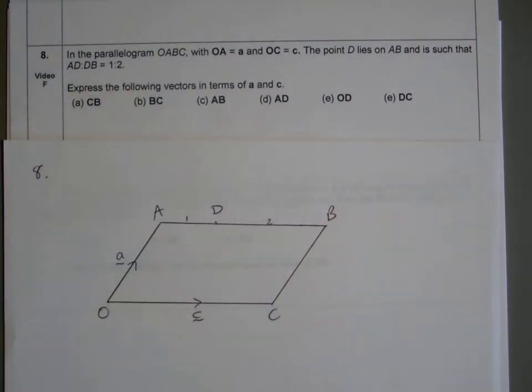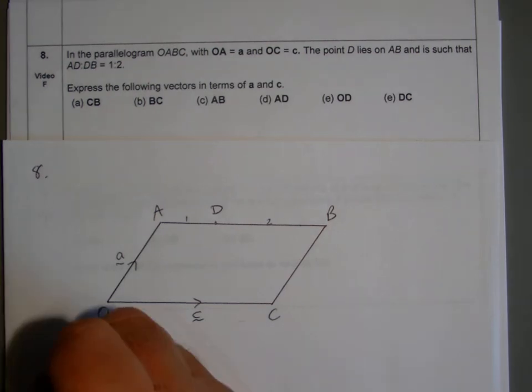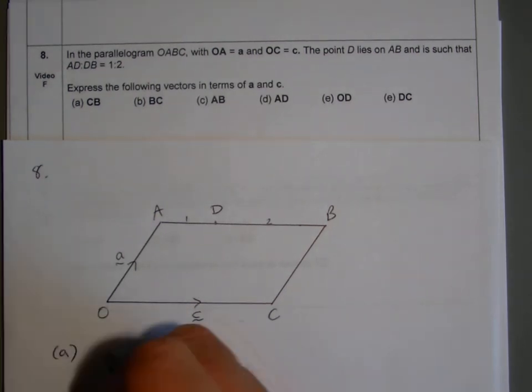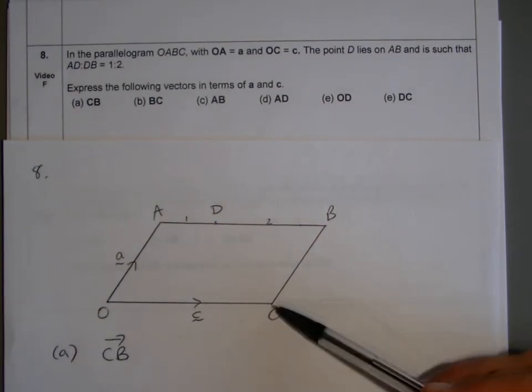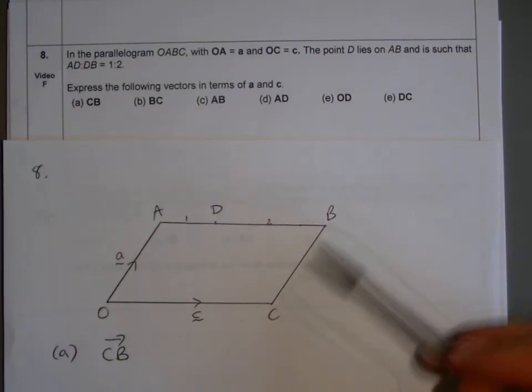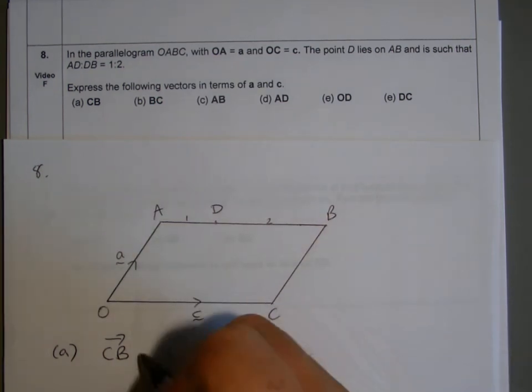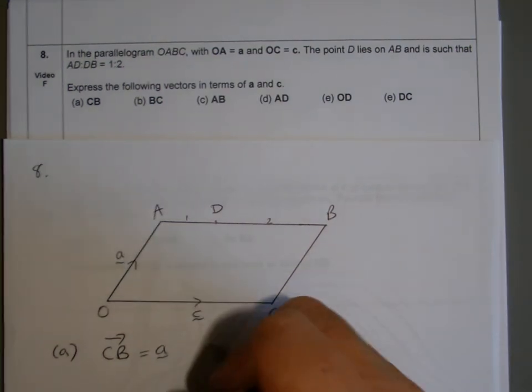Express the following vectors in terms of a and c. Okay, so the first one, CB. So let's look for what CB is. There's the vector C to B, it's that one there. And C to B, quite simply, going from here to here, is parallel to this side, isn't it? So it's going to be little a. Okay, easy peasy, that one.